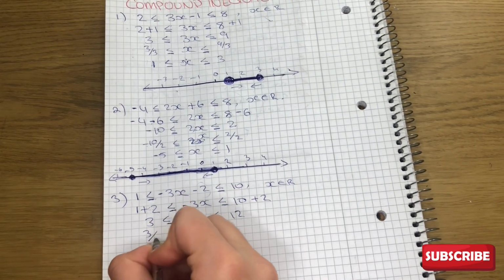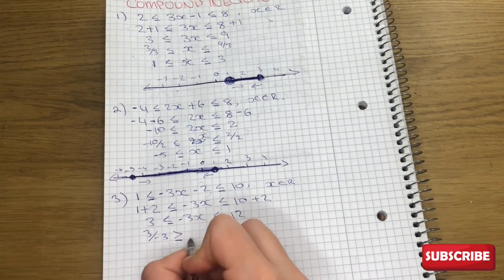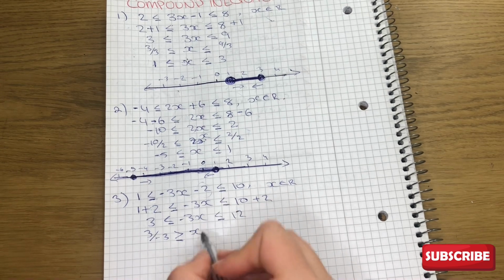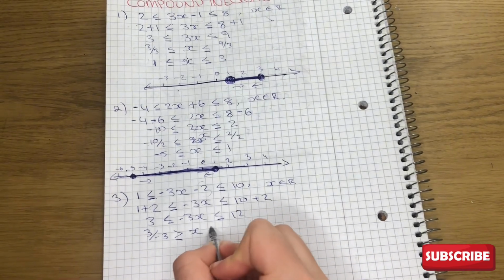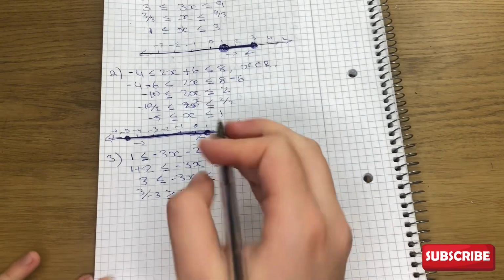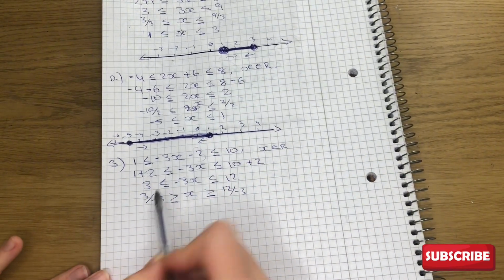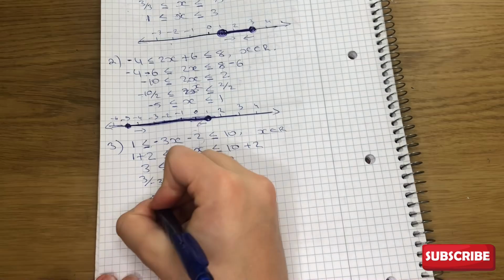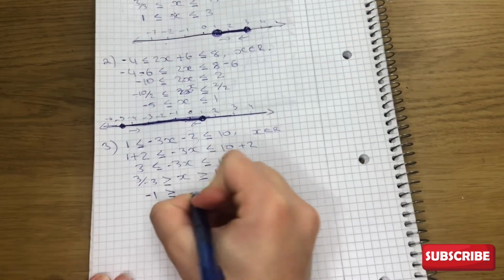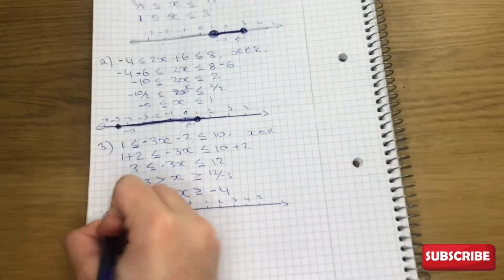So 3 divided by minus 3, instead of less than, it's going to become bigger than. Bigger than x is, now since we're going to be dividing by a minus, it's going to become bigger than as well. So we're flipping these two signs. 12 divided by minus 3. So then 3 divided by minus 3 is minus 1. So then minus 1 is bigger than or equal to x, bigger than or equal to minus 4.